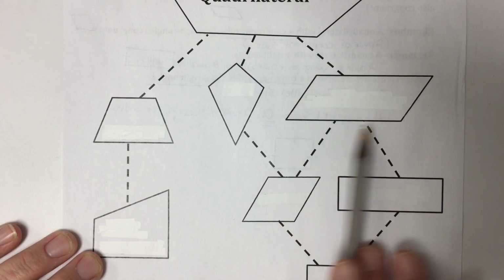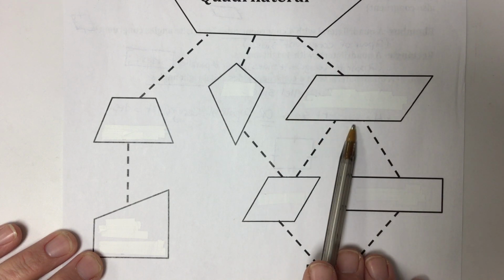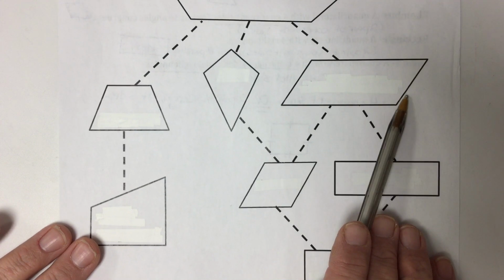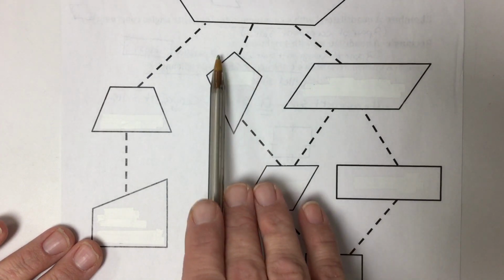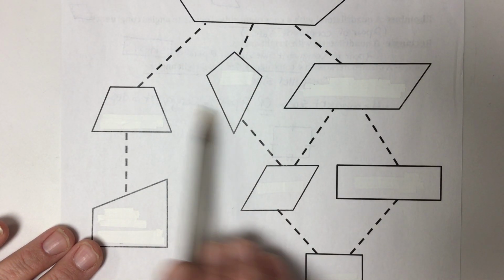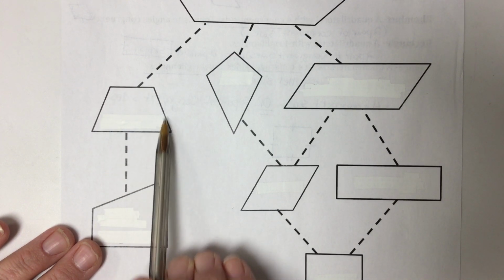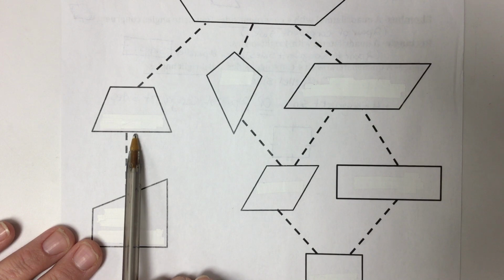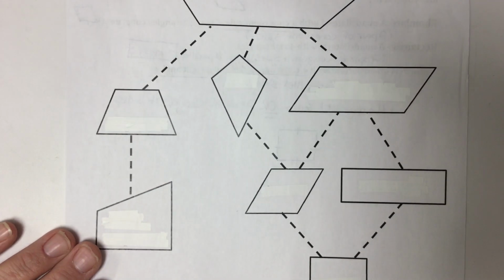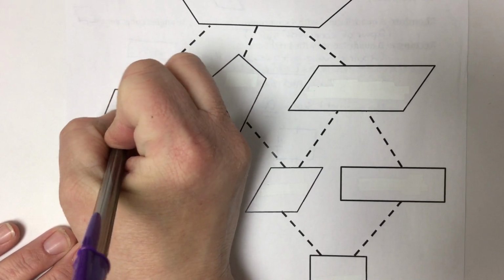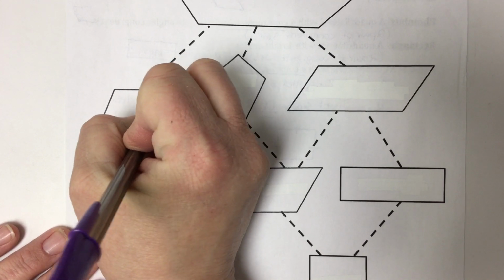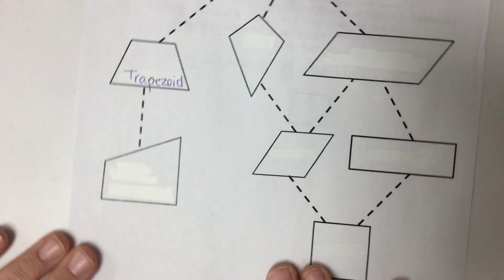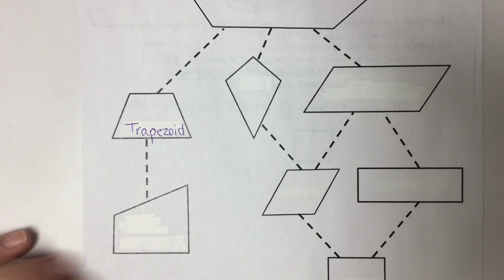What do you notice about this one? Parallel, parallel. Okay. Does this one have any parallel lines? What about this one? Does this one have any parallel lines? One pair of parallel lines. Well, I know 1 pair of parallel lines is a trapezoid. Okay? Because that's what we just talked about in our notes. 1 pair of parallel lines.